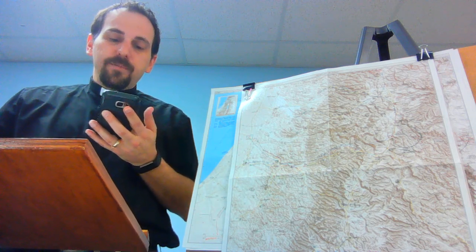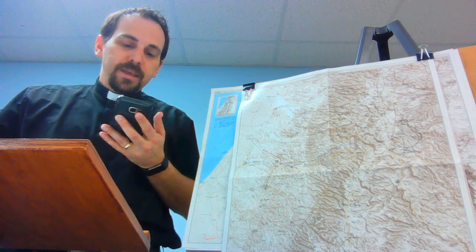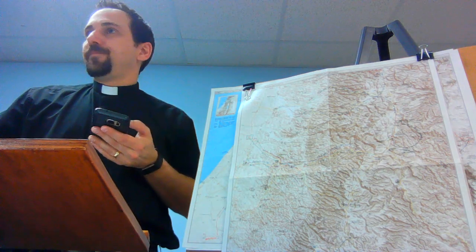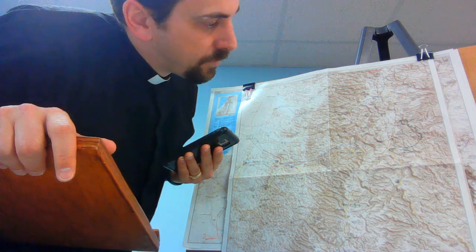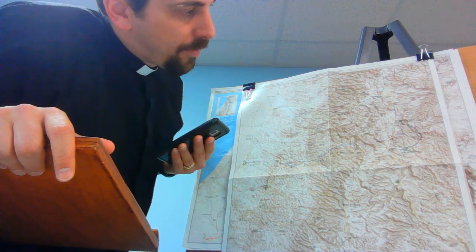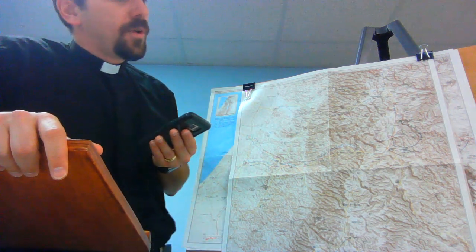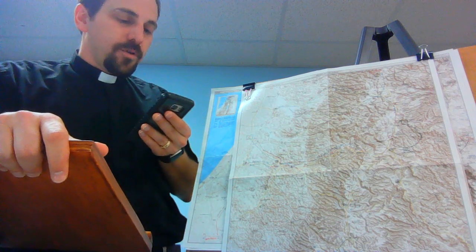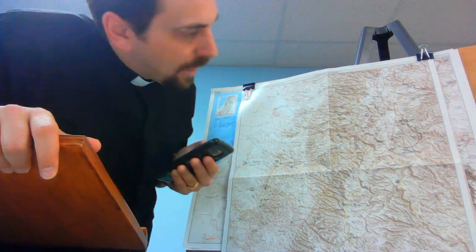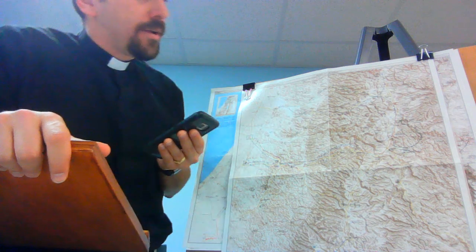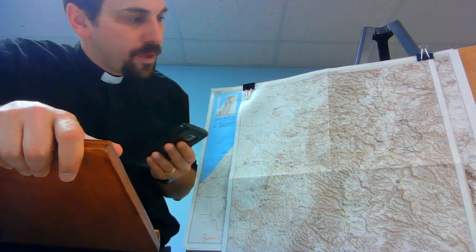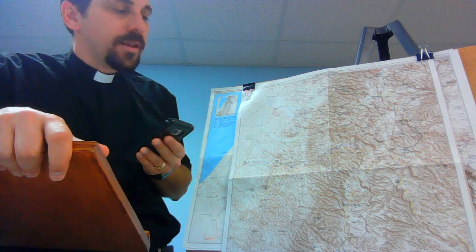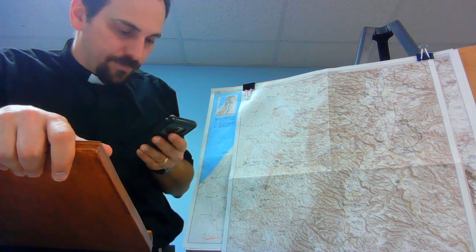Rehoboam lived in Jerusalem, and he built cities for defense in Judah. He built Bethlehem. So if you go south of Jerusalem about 3 or 4 inches, you'll see Bethlehem kind of right on the ridge route there. Put a green box around that. Etam. If you go about an inch or inch and a half southwest of Bethlehem, you'll see Etam. We've talked about it a couple times, just below that route.